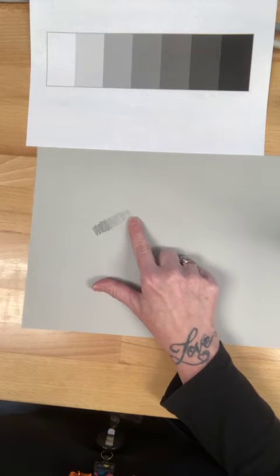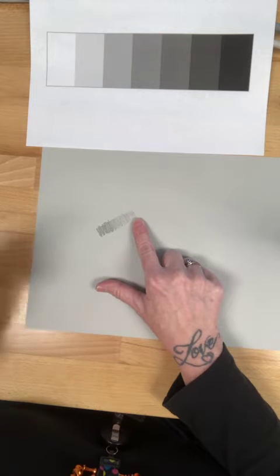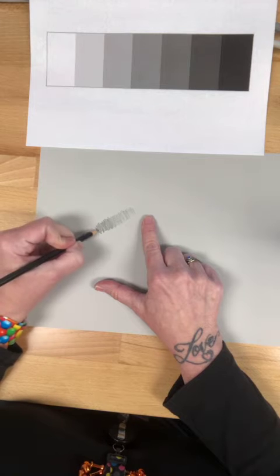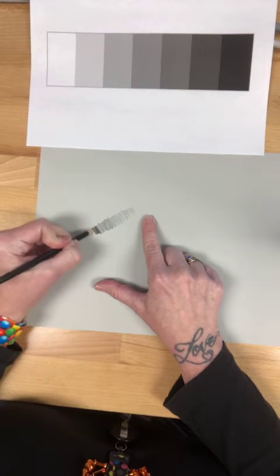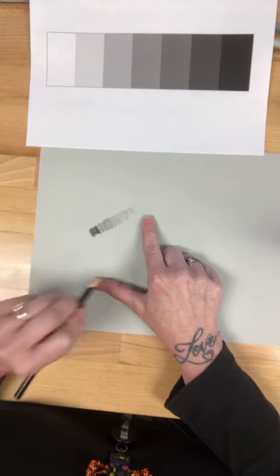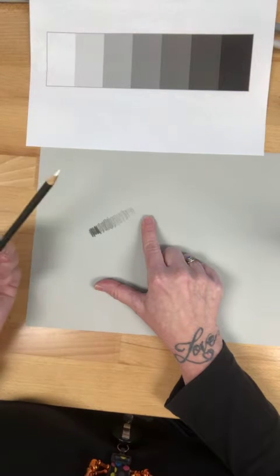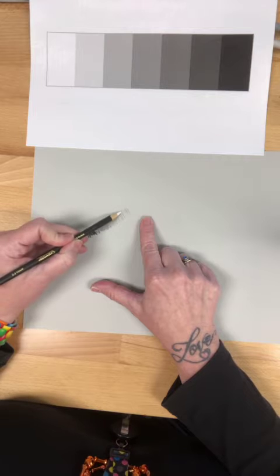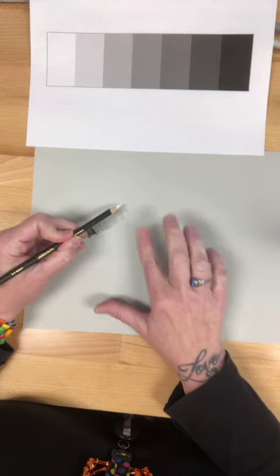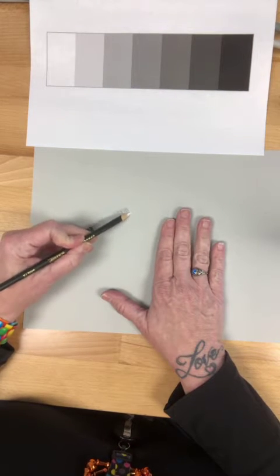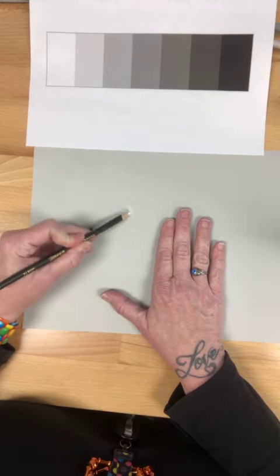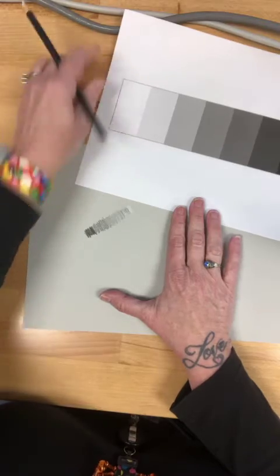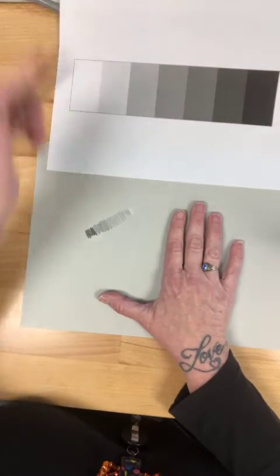Another way to change or create value is by introducing a different type of pencil, or darker one like a color pencil, and then of course you are definitely darkening the value. You can do the same thing with a white or light pencil by coming in and adding white. That's why I've used the gray paper, it shows up a little better, and lightening that value. So getting it closer to our almost no color value there.